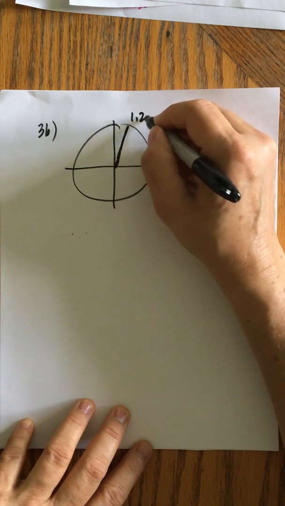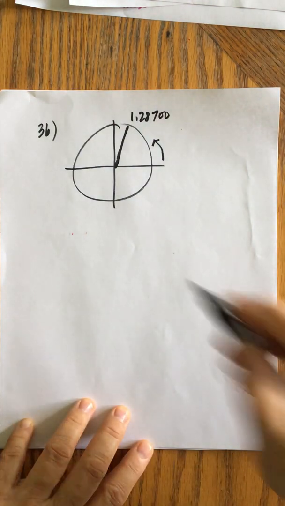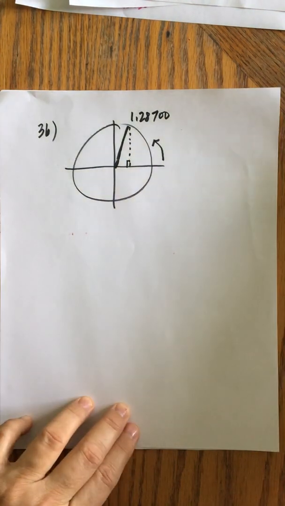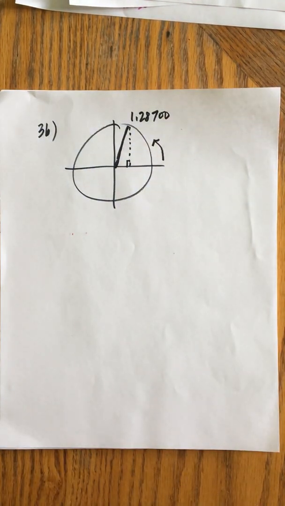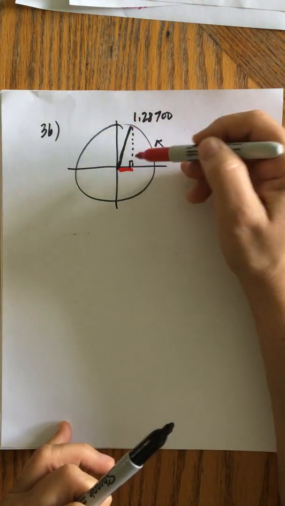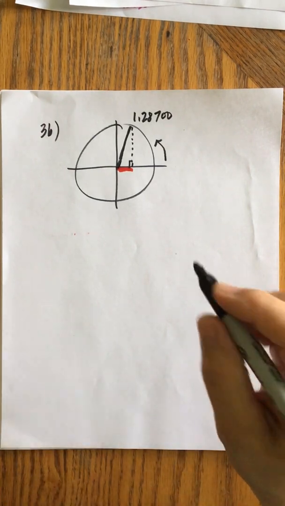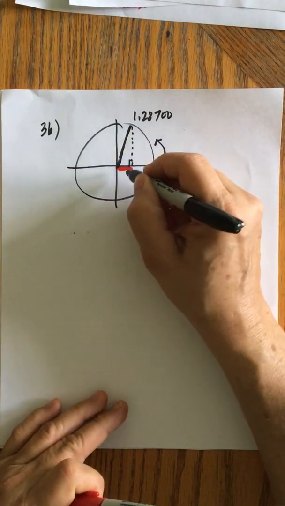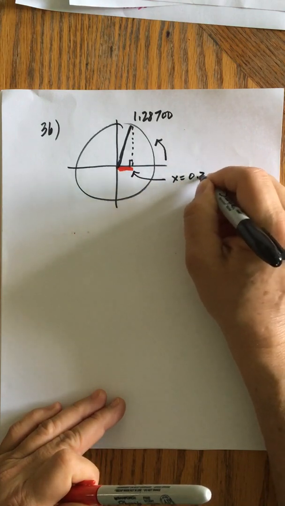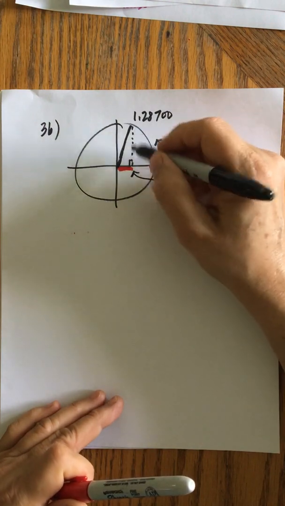So let's say I go 1.28700 radians, right? And then I drop down perpendicular to the x-axis to create my reference right triangle. And this is the x-coordinate. Obviously, this is the y-coordinate. I want to know where is it that the x-coordinate is 0.28, right? So I found it. The calculator found this one. So this length is 0.28.